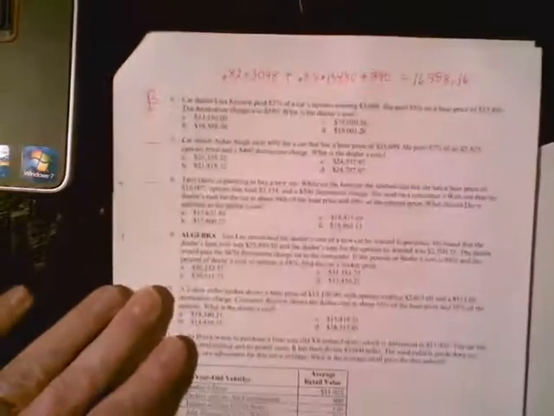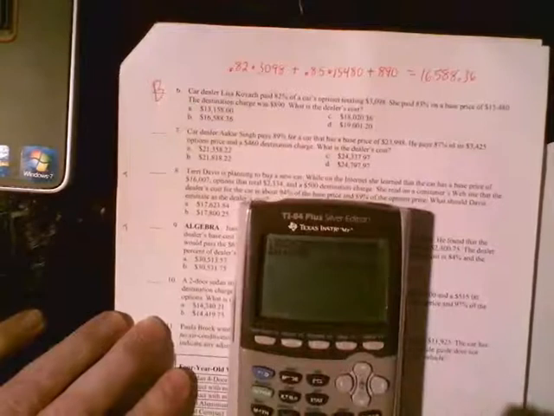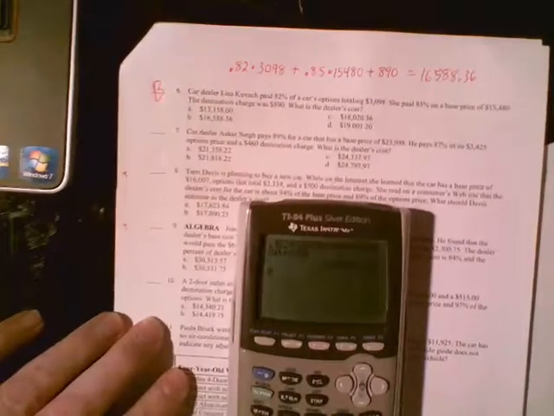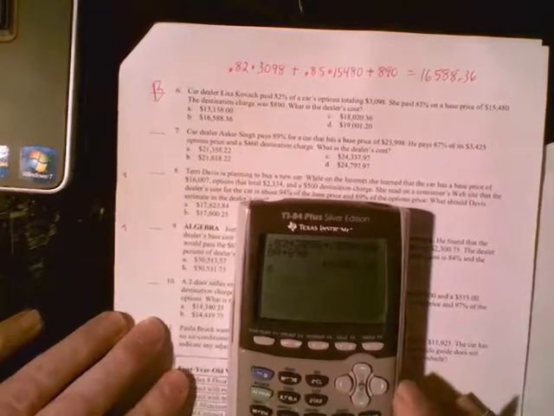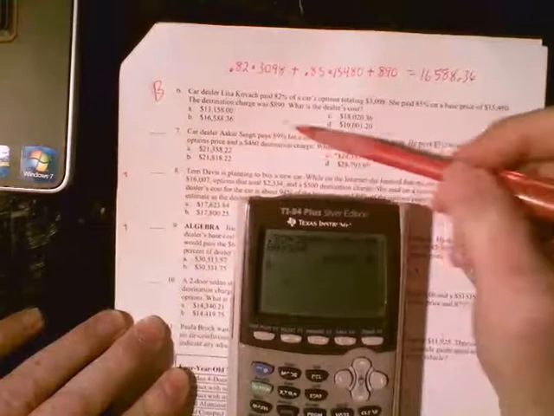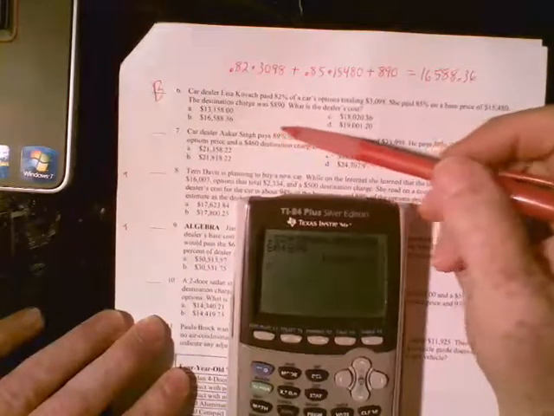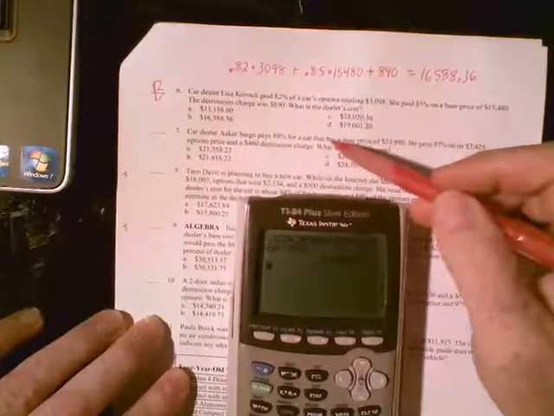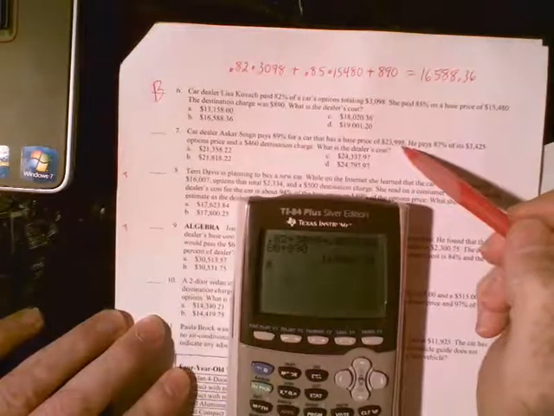Number 7, same kind of problem it looks like. So I'm actually just going to punch it all into my calculator instead of writing it down. It says car dealer Sin pays 89% for a car that has a base price of 23.